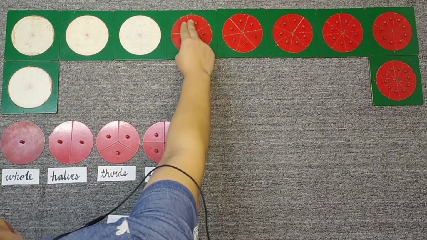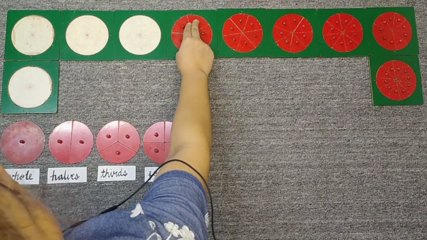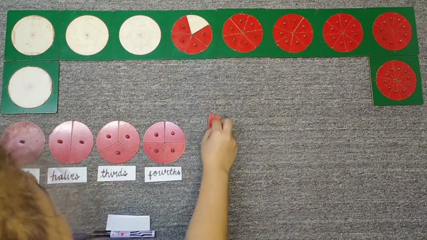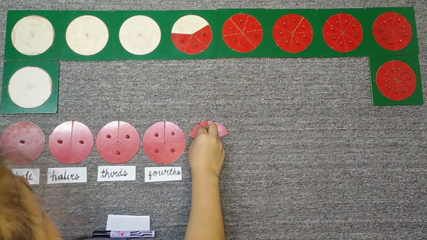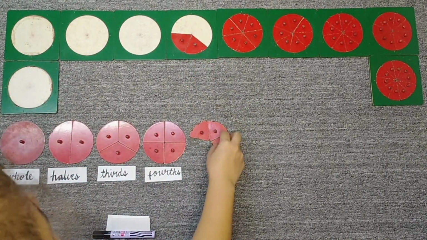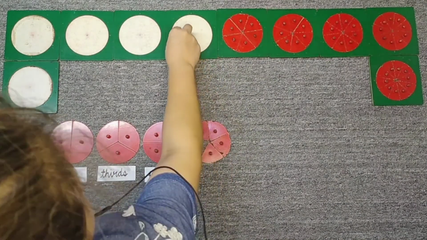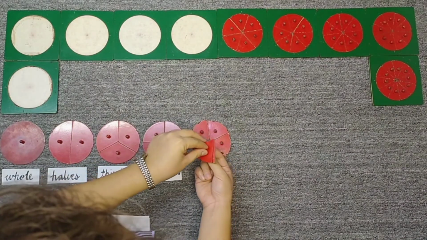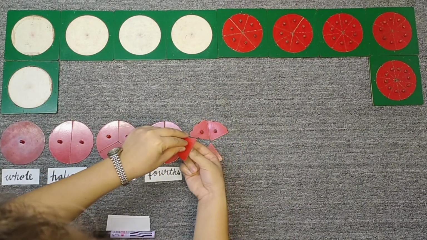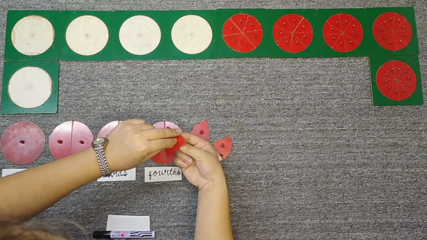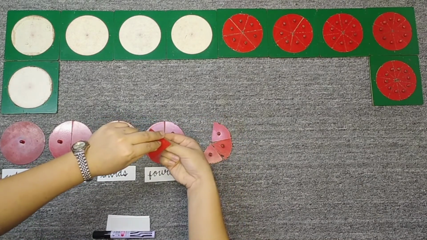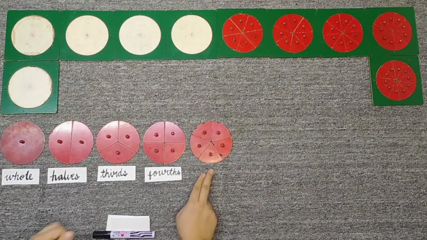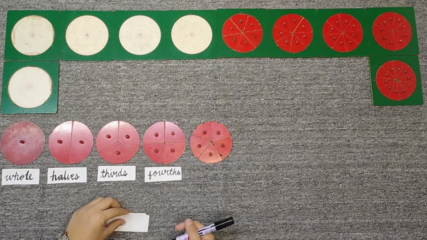Now here is a unit broken into five equal parts. Let's check. They're all the same. These are called the fifths. This is how you write fifths.